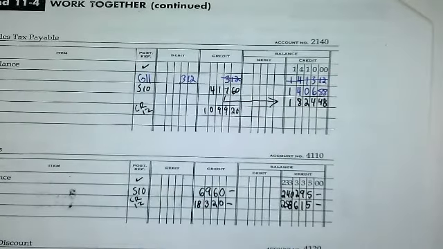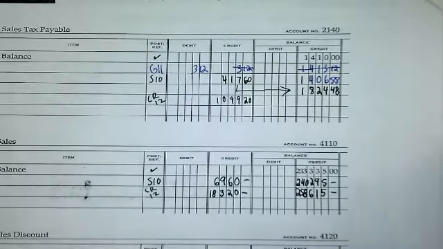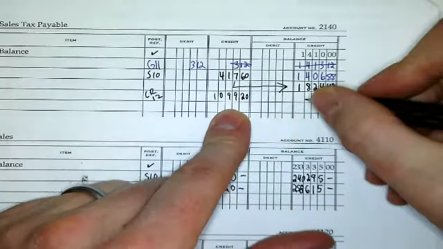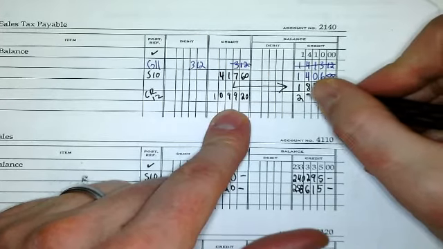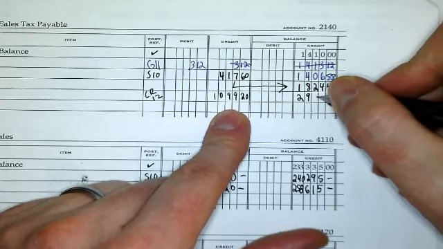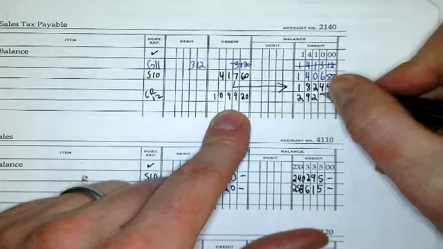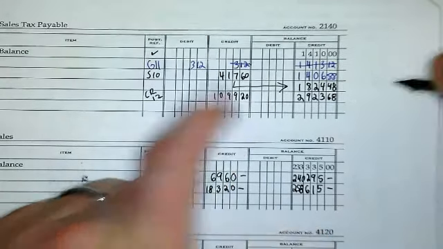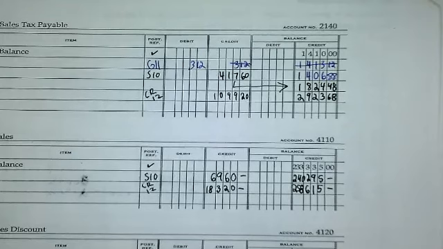We're going to add those up. When you add those up, you get $2,023.68. That is your sales tax payable.